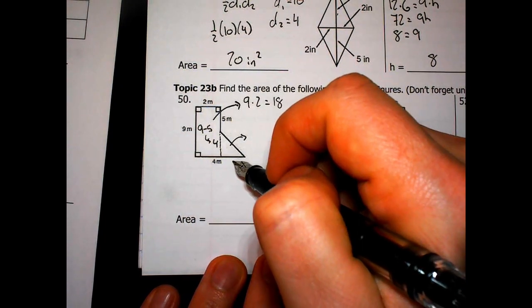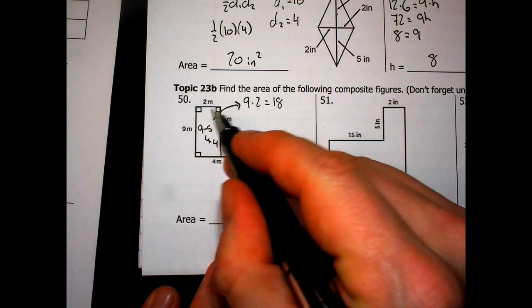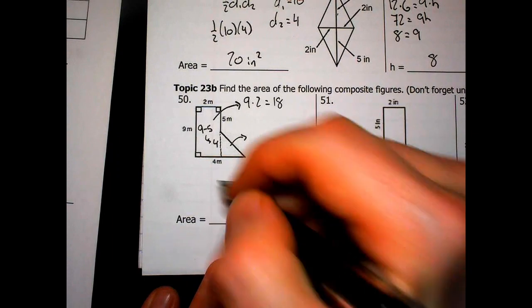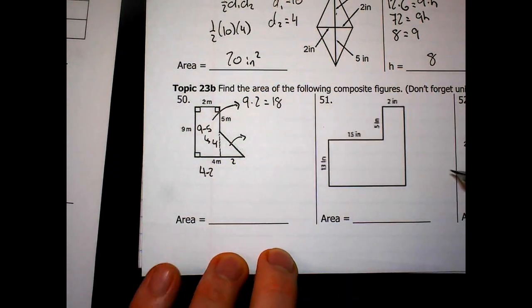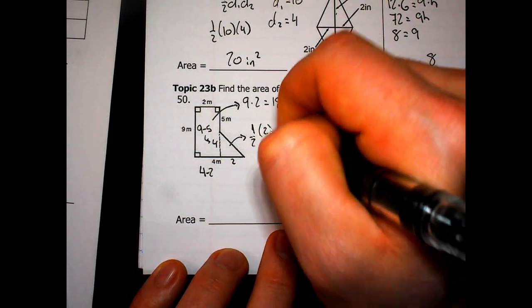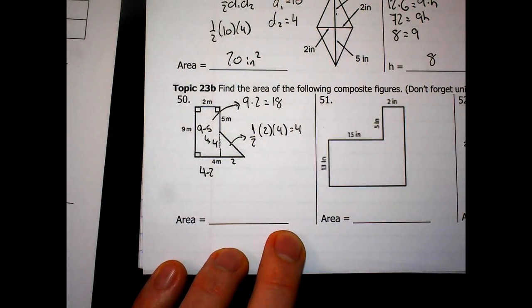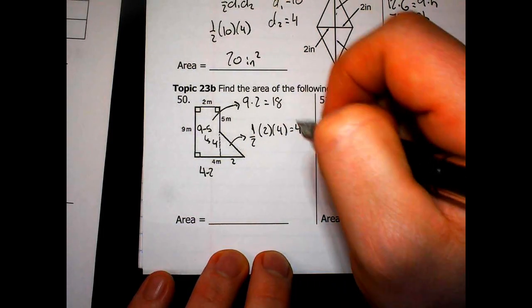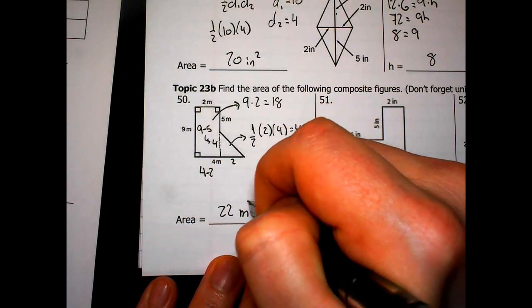To find the bottom side of the triangle, I know the entire length down here is 4, and this section, which I'm not using, is 2, which means that the base of this triangle would be 2. For a triangle, we use 1/2 base times height, so this would be 1/2 times 2 times 4, or 4. To find the final area, we would add these two parts together. 18 plus 4 would be 22, and our units, meters squared.